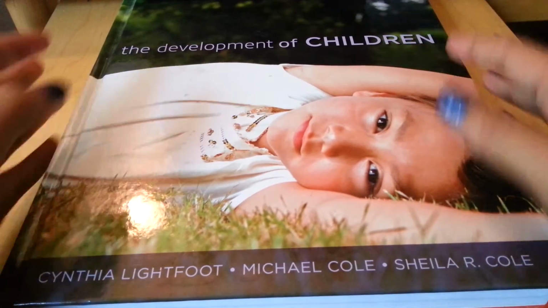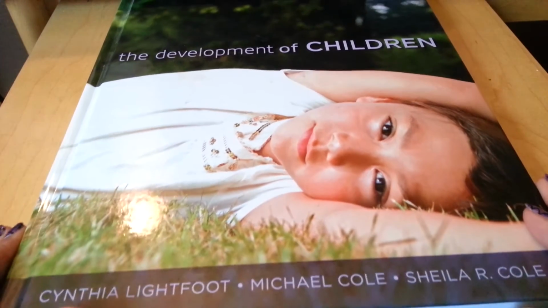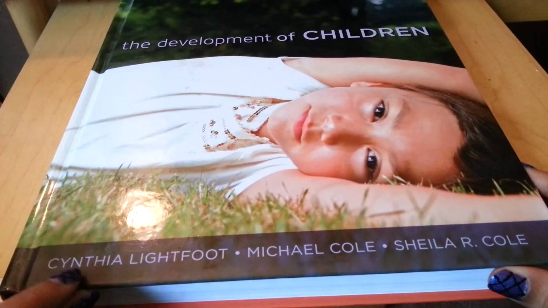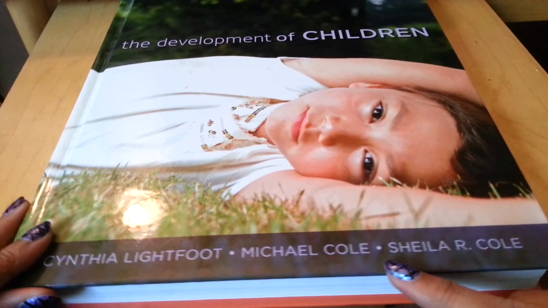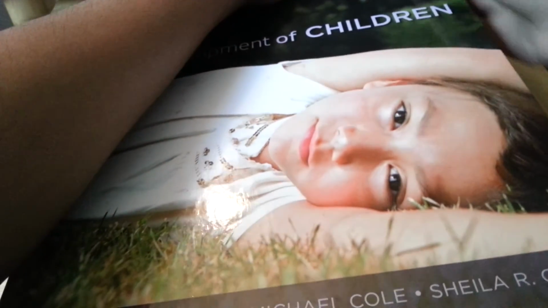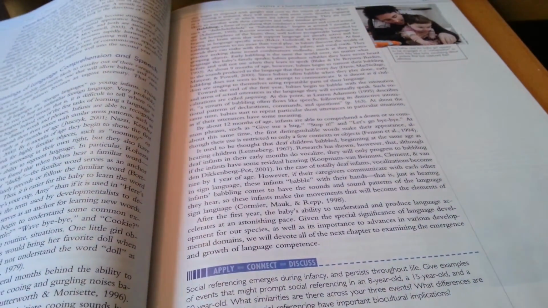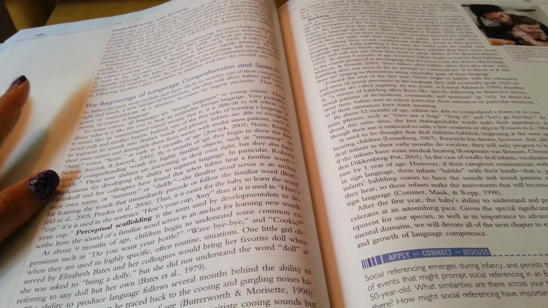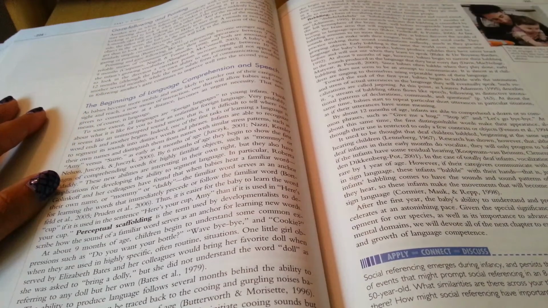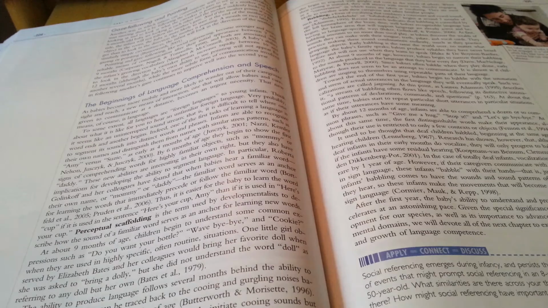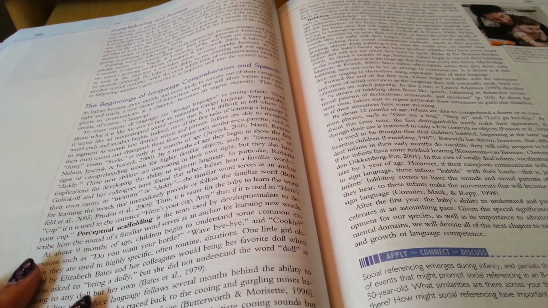So I'm going to be pulling out my developmental psychology book for this. This is the 6th edition of The Development of Children by Cynthia Lightfoot, Michael Cole, and Sheila R. Cole. And I've marked a few pages, starting with the first one talking about the beginnings of language comprehension and speech. So starting with babbling and stuff like that, and then eventually moving up to how kids will learn words and eventually grammar. I don't know how far we'll make it in this video today, but I think the focus is mostly going to be on babbling.